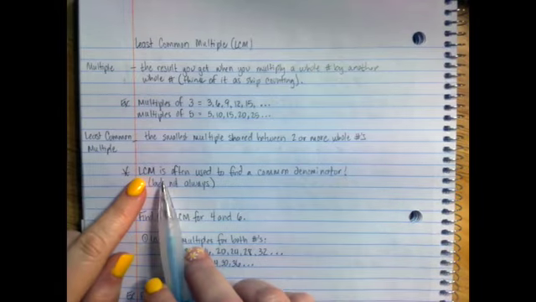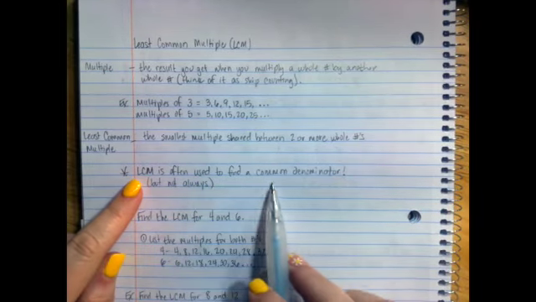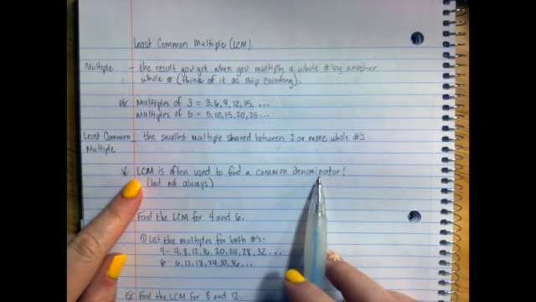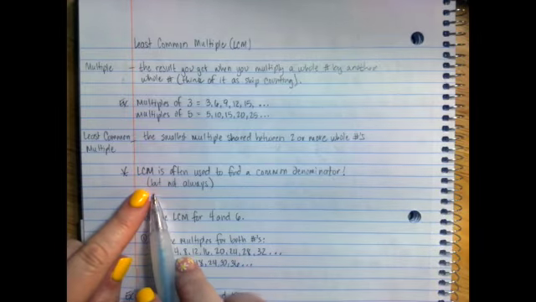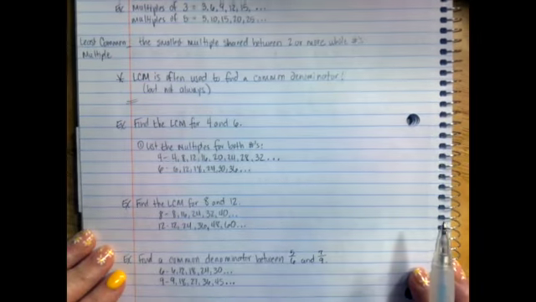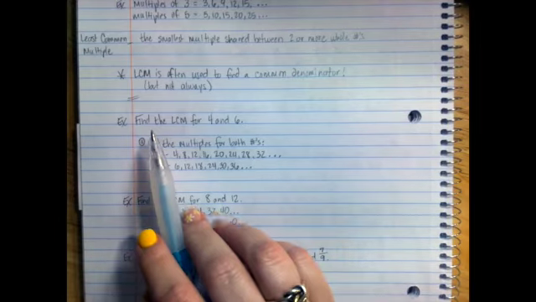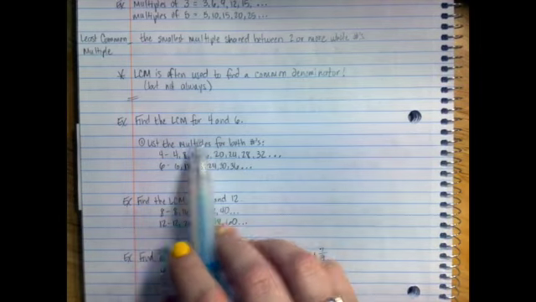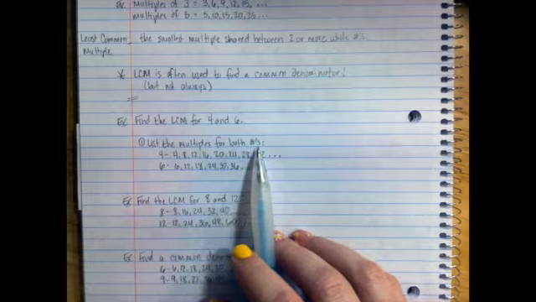The LCM is often used to find a common denominator when you're talking about fractions, but you don't always have to use the LCM. All right, so first example here. We want to find the LCM for 4 and 6. So you need to list the multiples for both numbers.